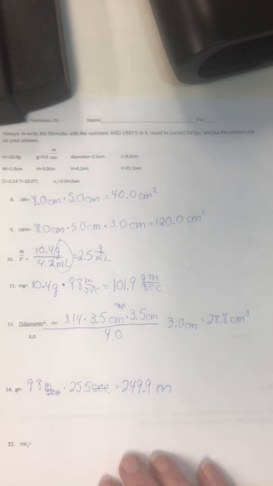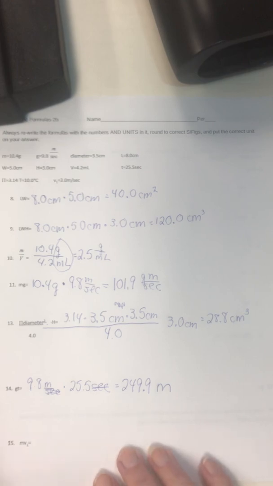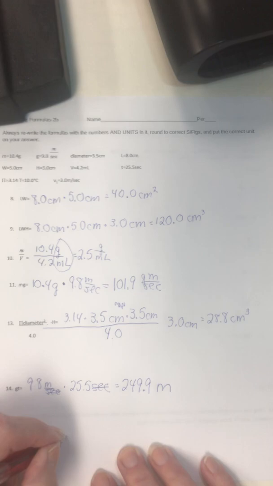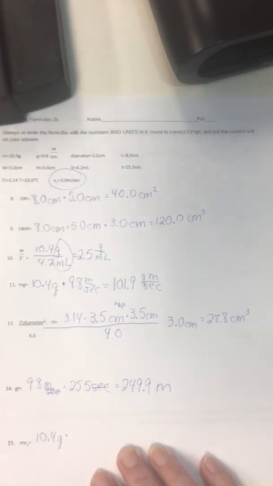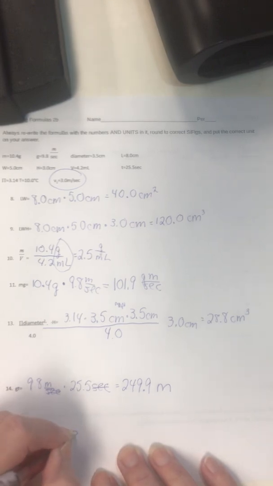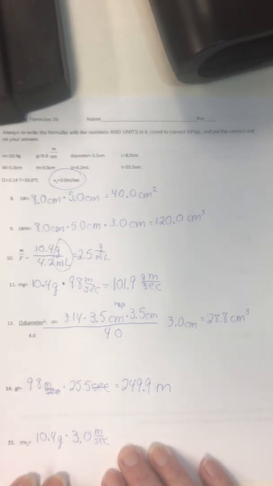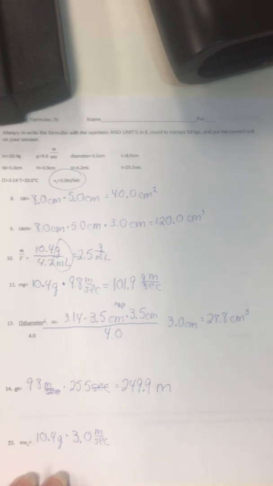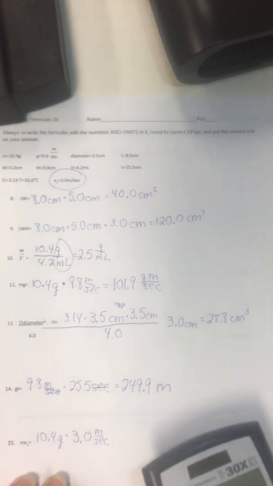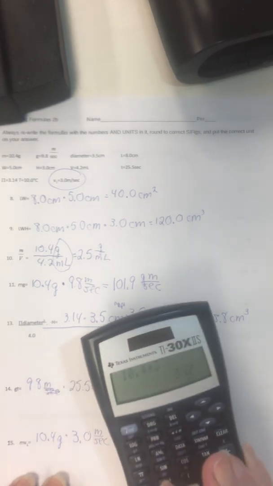Again, that's the altitude formula, so you'd want to end up with a distance unit. Okay, MV1. M is 10.4 grams times V1, and that's this one up here. I know you can't see it, but the video can. 3.0 meters per second. So 10.4 times 3.0, I get 31.2.